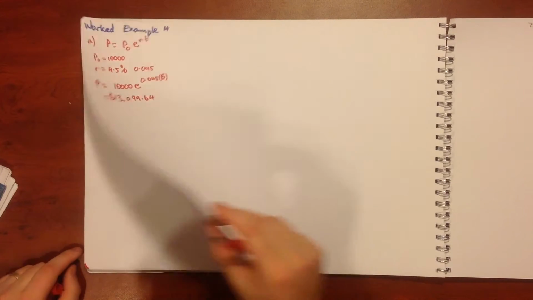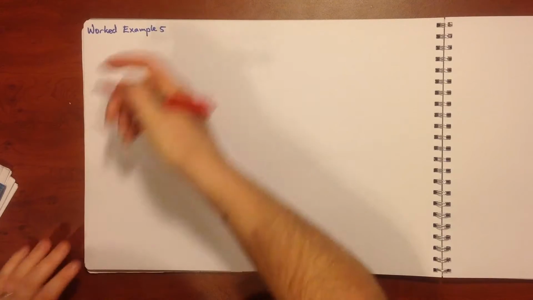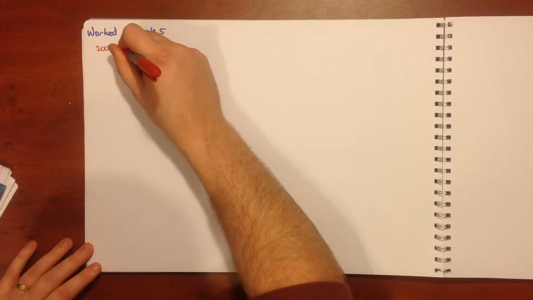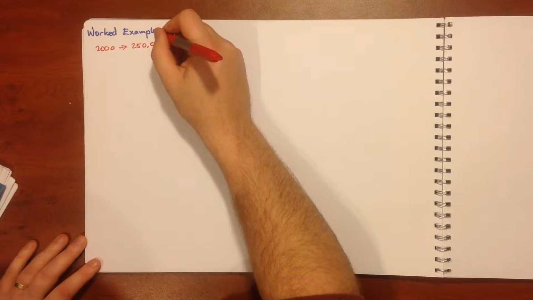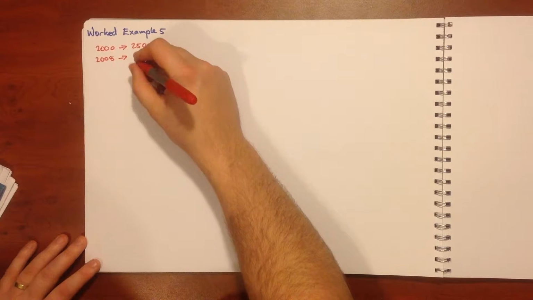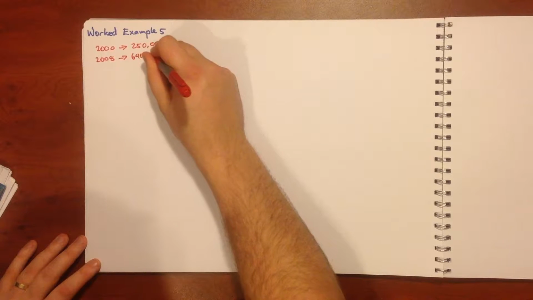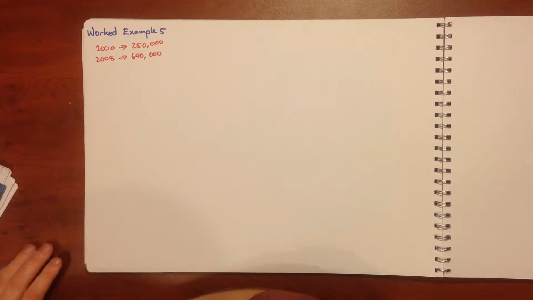So there's really not too much to worked example 4. Have a look at worked example 5. The population of a certain town increases at a rate proportional to the square root of the current population. In 2000 we had a population of 250,000. In 2008 we had a population of 640,000. Express the population number n in terms of t, the time in years after 2000, and then we want the predicted population in 2016.